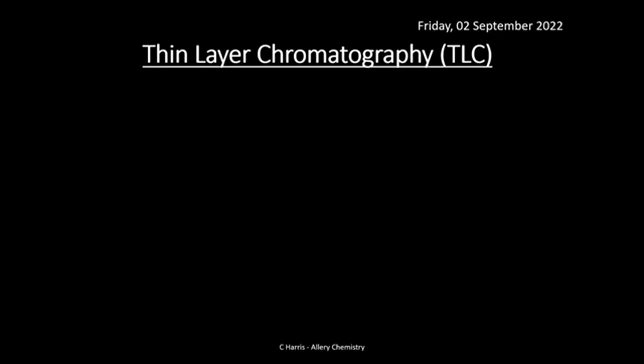So today we are going to learn about analytical techniques. As it suggests, this is about ways in which we can measure or analyze compounds and substances that we have produced, which is obviously very important in chemistry because we need to be able to identify what we have and what we don't have.